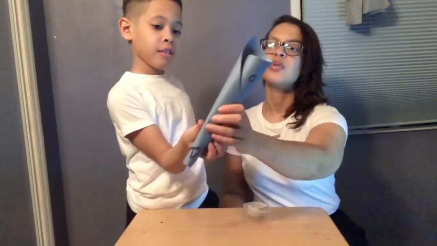So make sure that one side of your cone is wider than the other. This gives it that cone shape. That's good. Like this. So once you've made your cone, use some tape. Tape it. And make sure the tape doesn't come off. There we go.